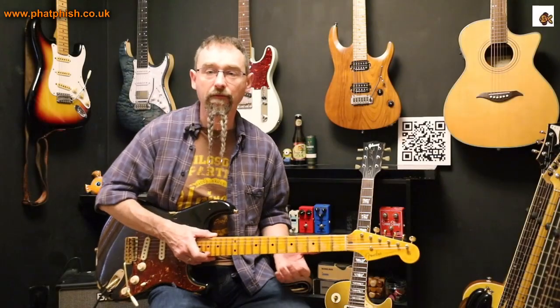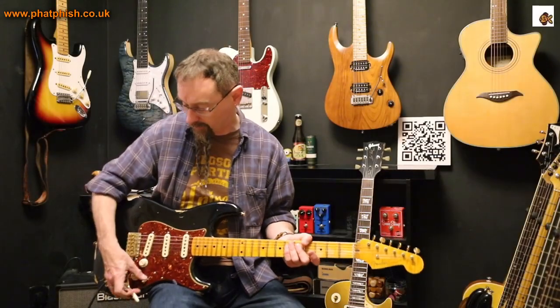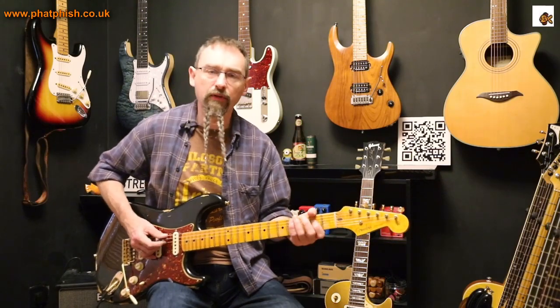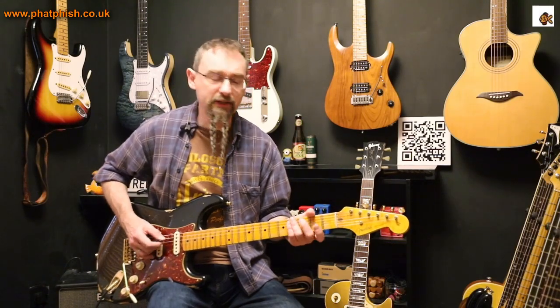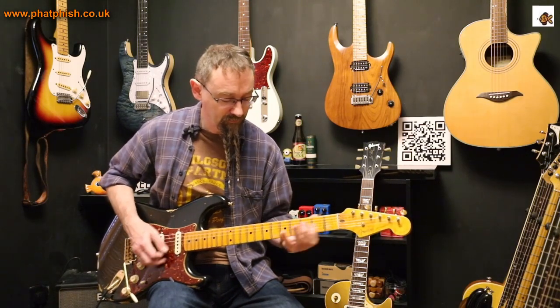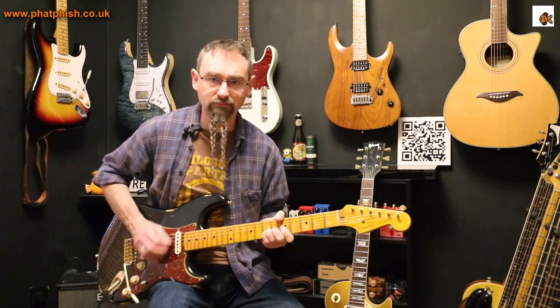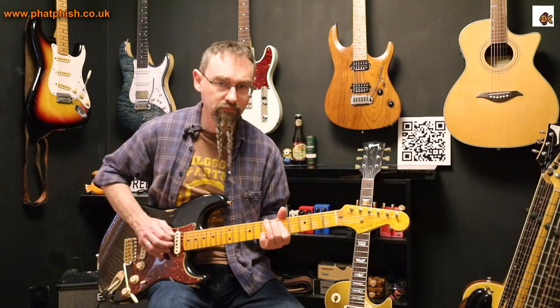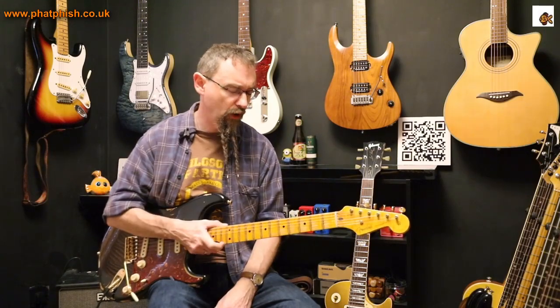Okay, so everything flat, and just going to go straight to the bridge pickup on the Strat. Now I find the bridge pickup on this guitar is a little bit on the bitey side, it's a little bit too trebly. It's a nice enough sound, but just a wee bit too sharp for me.